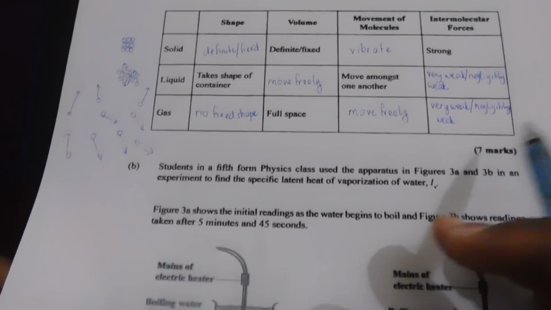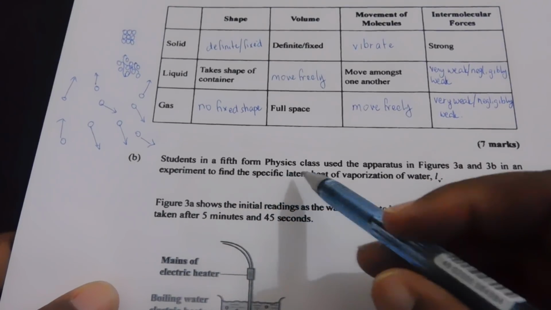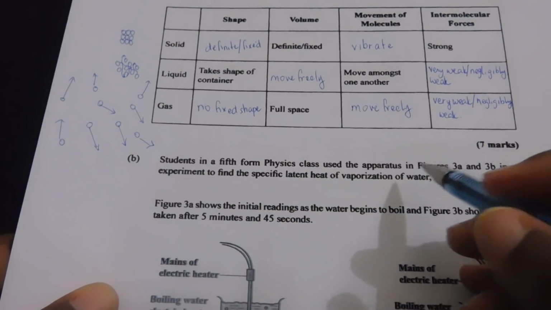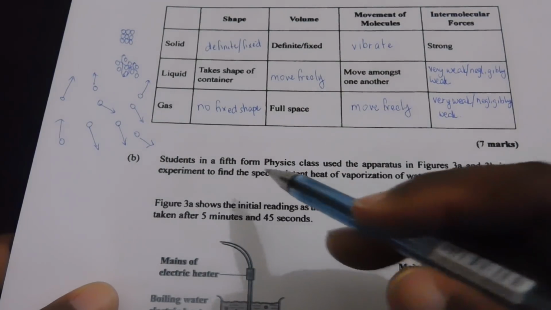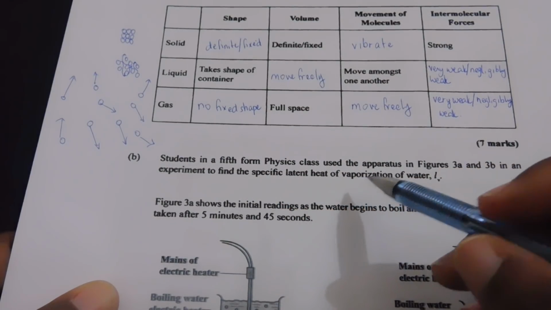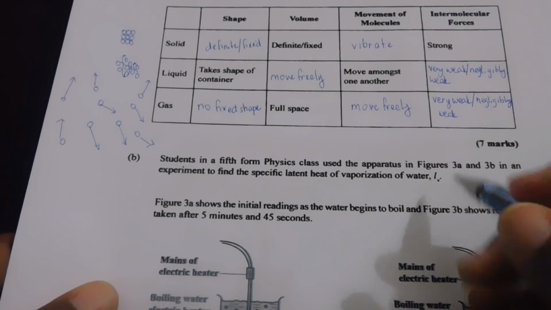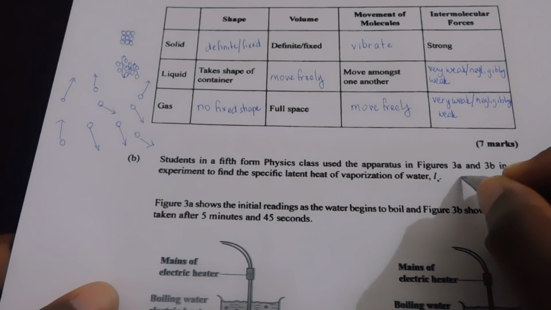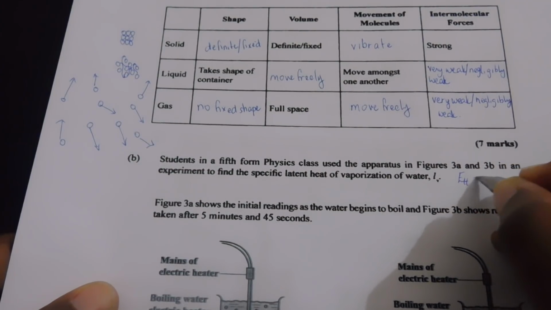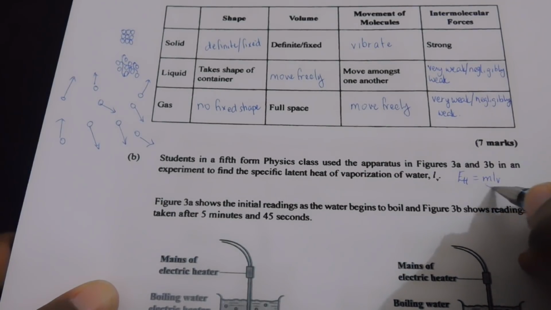Now moving along, it says students in a 5th form physics class use the apparatus in figures 3A and 3B in an experiment to find the specific latent heat of vaporization of water, which is Lv. And my students would say that E H is equal to m Lv.